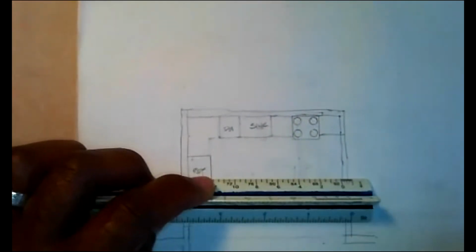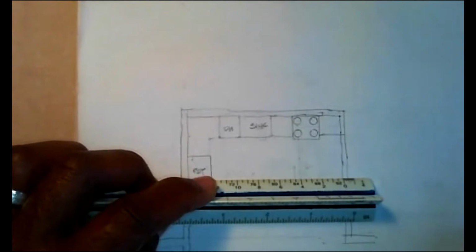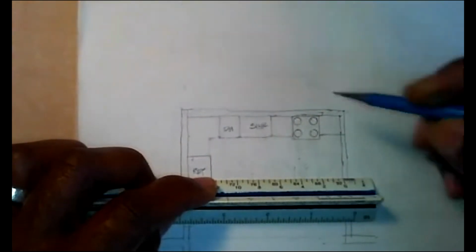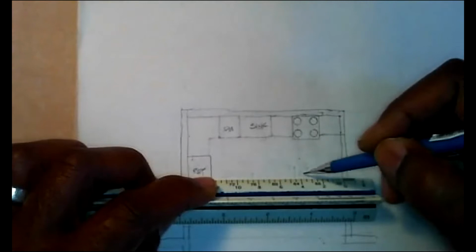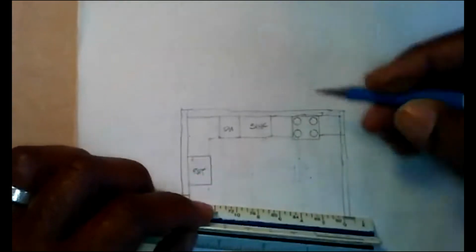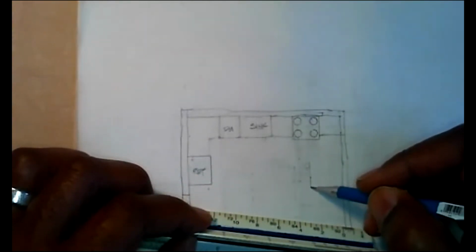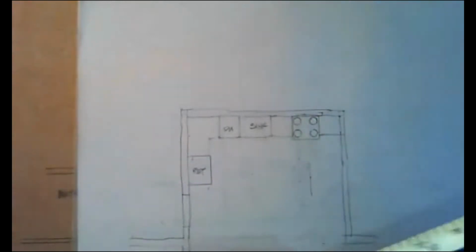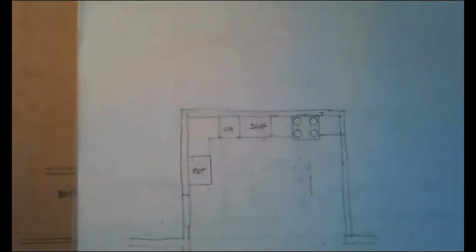If we came 3 feet off this wall here, 1, 2, 3. And then we could put a rectangular table.